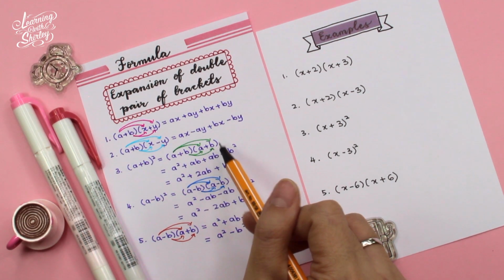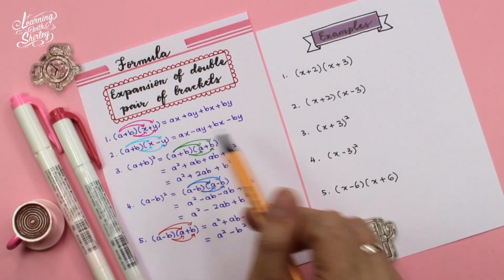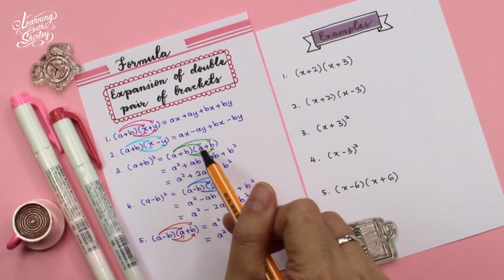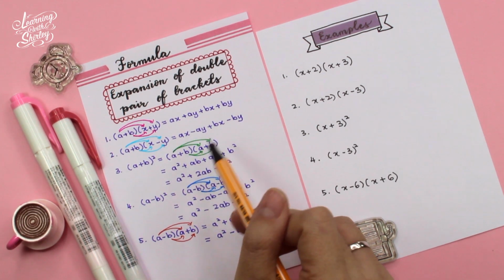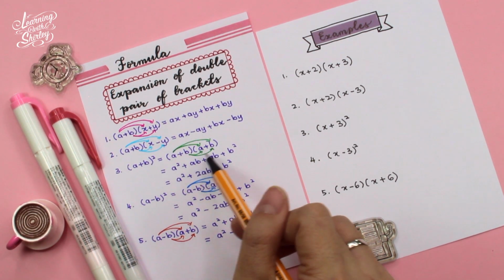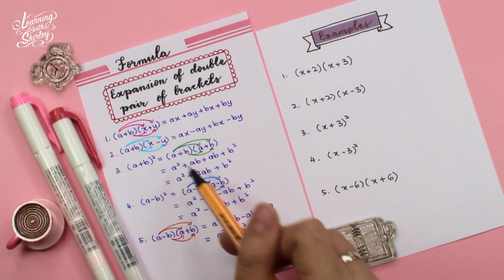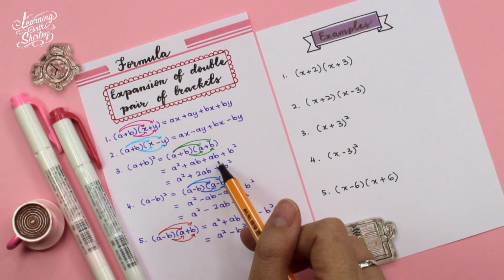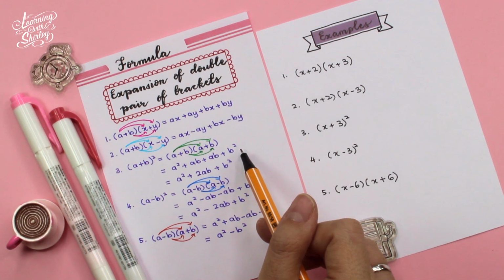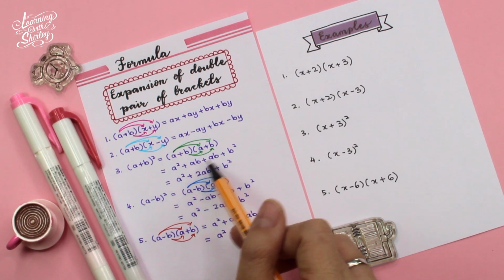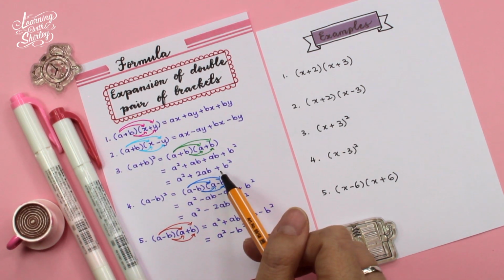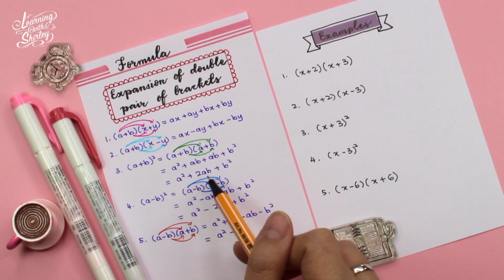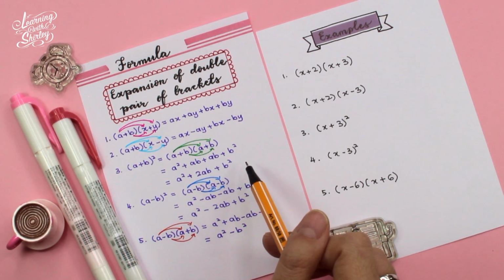So we use the same way, we draw the arrows, after that we multiply one by one. So a times a, and then a times b, and b times a, and then b times b. So we get a squared plus ab plus ab plus b squared. And then ab and ab, we can add them together, we get 2ab. So we get a squared plus 2ab plus b squared.